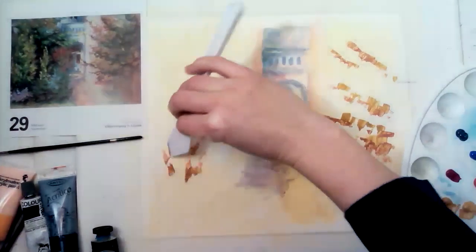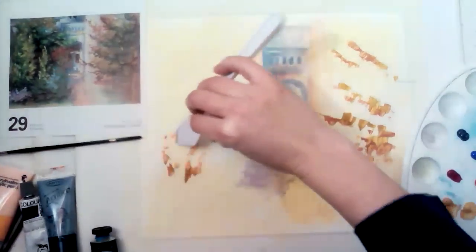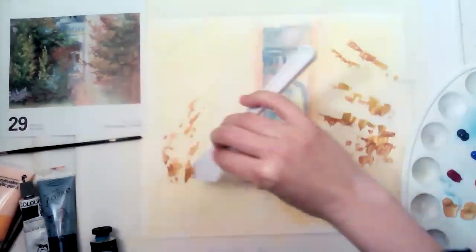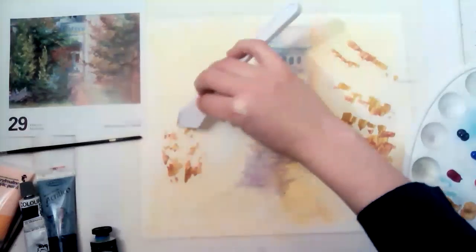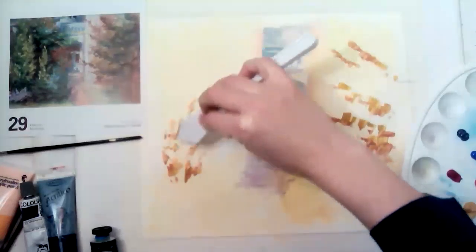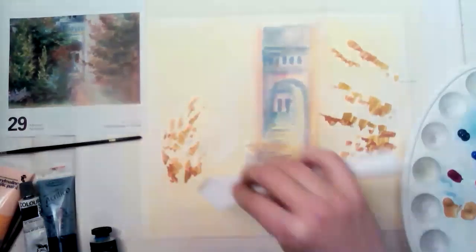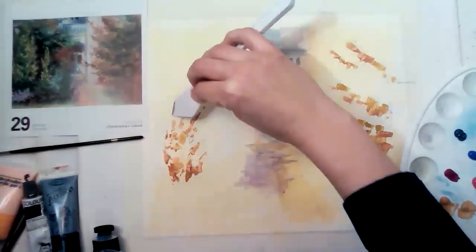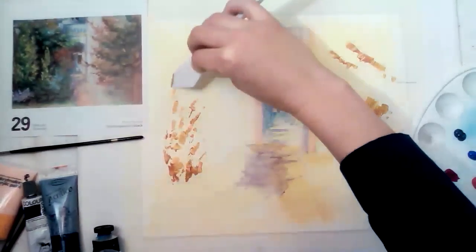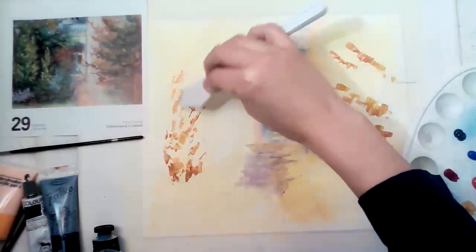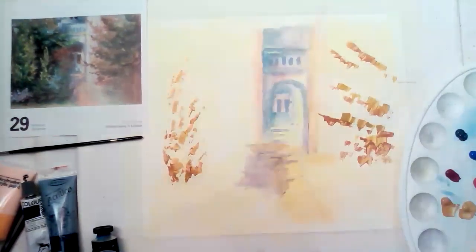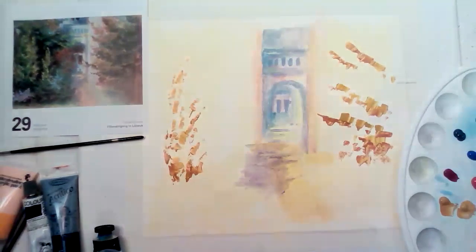And the palette knife, I think it's either you like it or you hate it. But maybe you don't like it, but if you give it a bit more chance, more time to practice, it can become one of your favorites.